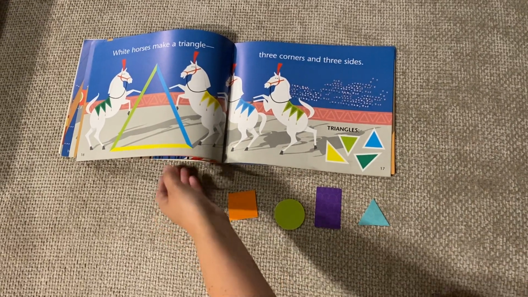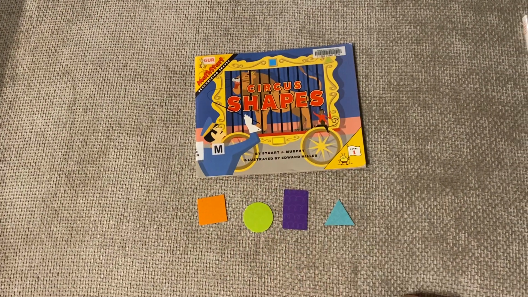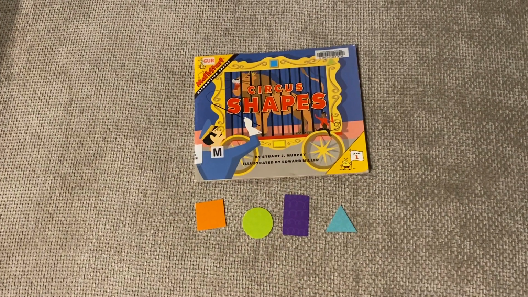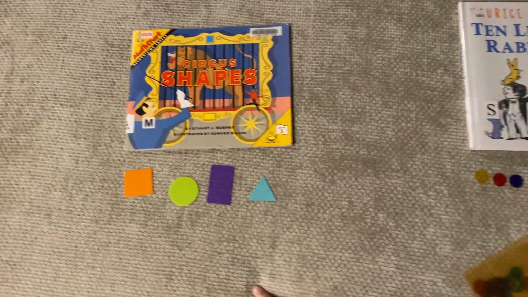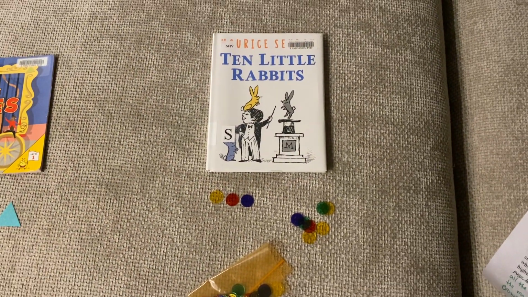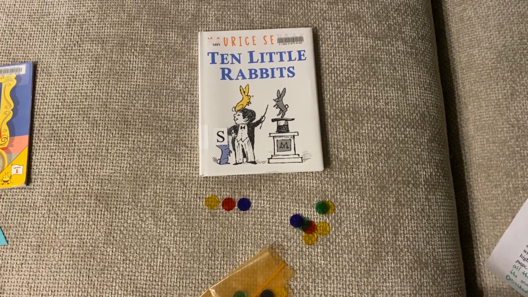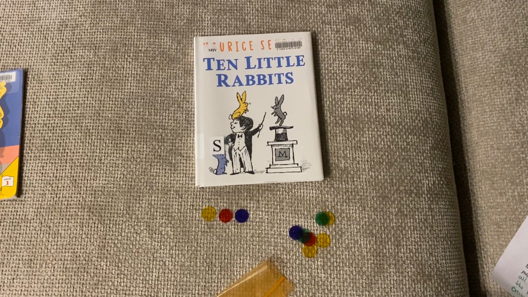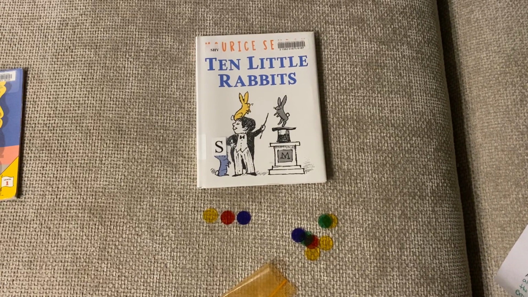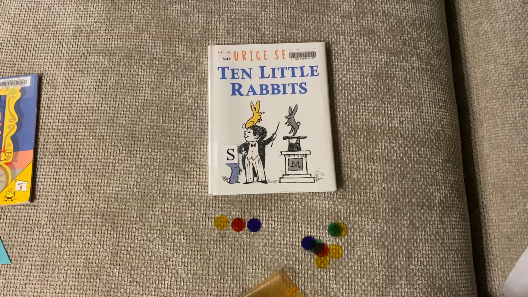And then after the story, I'll challenge them by asking, why do you think the author chose a circle for the circus ring instead of a square? Next, for my math concept, I selected 10 Little Rabbits by Maurice Sendak. This lesson focuses on one-to-one correspondence. Before we start, I'll ask, looking at the cover, what color rabbits do you see? And have the students answer what colors they see.